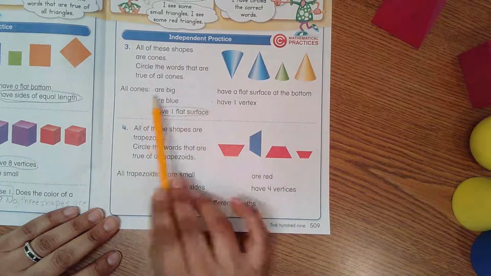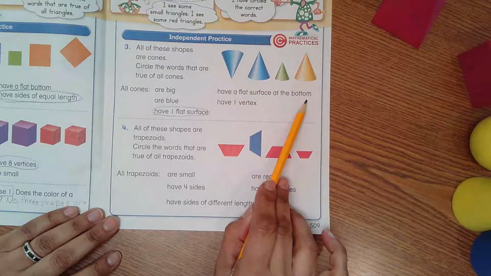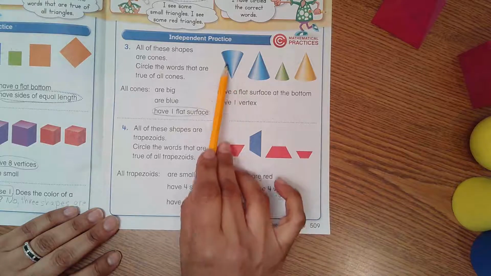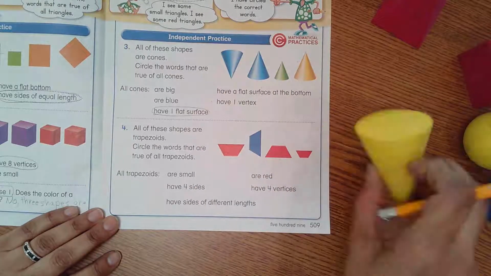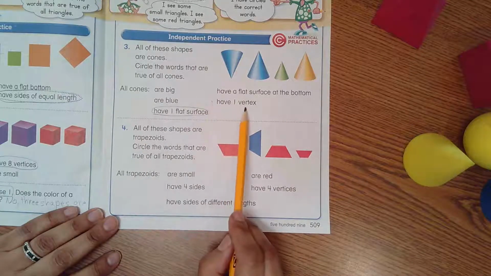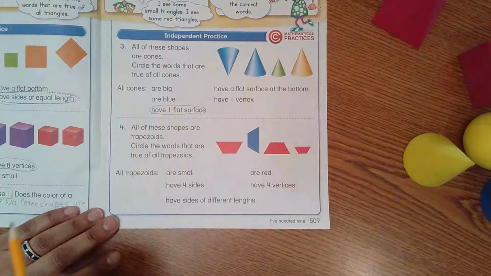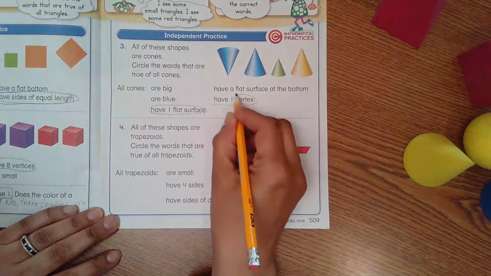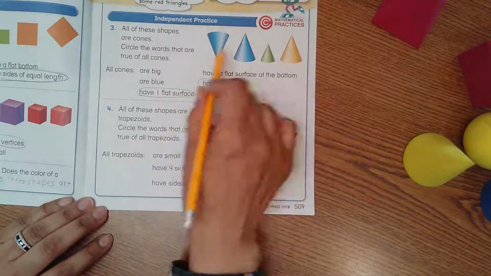All cones have a flat surface at the bottom? No, because look at this cone, the flat surface is on the top, because they put the cone upside down. All right, all cones have one vertex, like one corner. Yes, so that would be the right or true information about all cones in this picture.